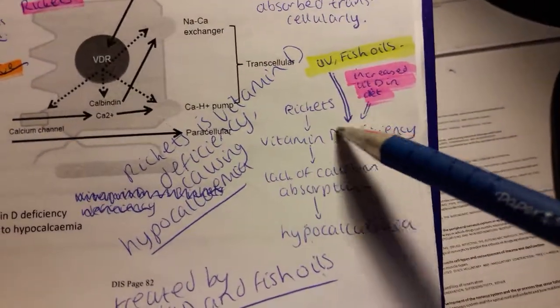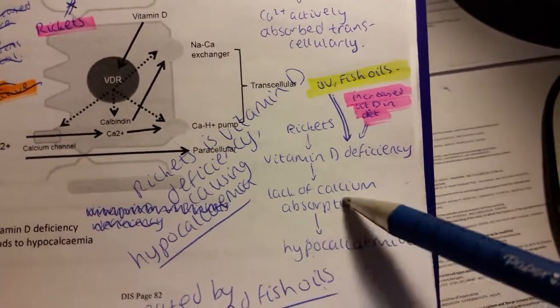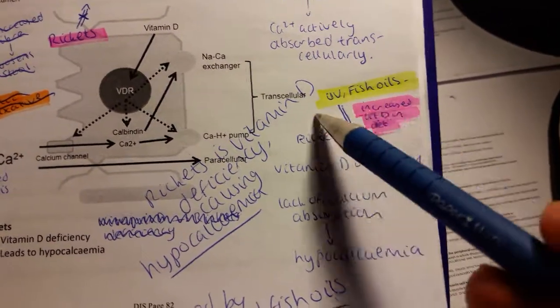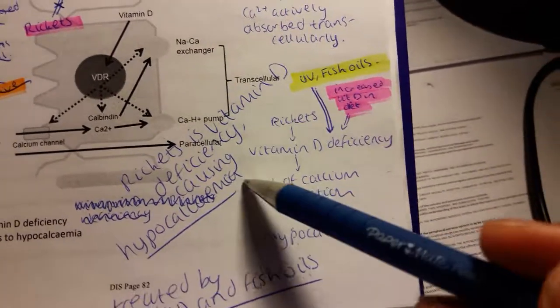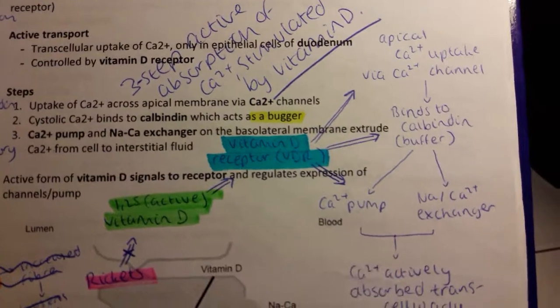And if you have a vitamin D deficiency, it will cause rickets, and you'll have a lack of calcium absorption, which you can treat with sunlight and fish oils. And the vitamin D deficiency will mean that you won't activate the vitamin D receptor to allow the calcium absorption.